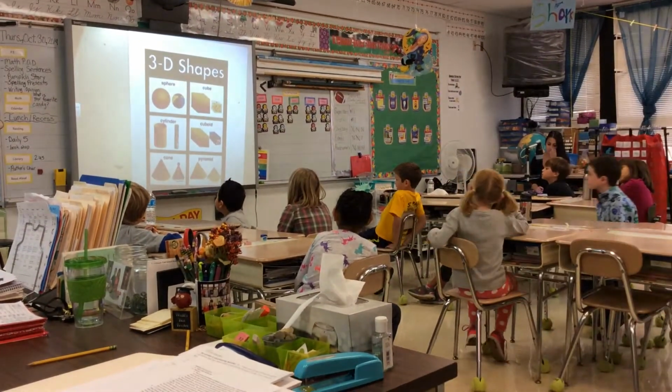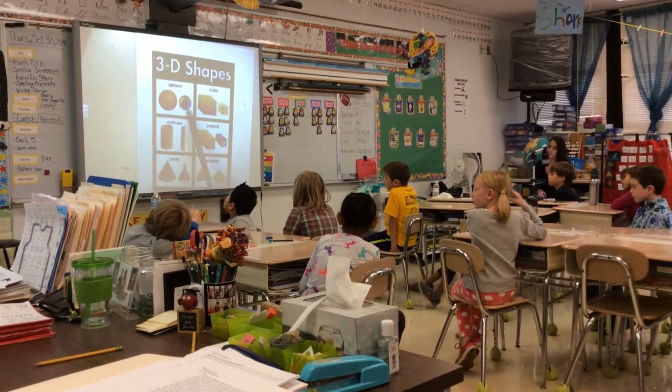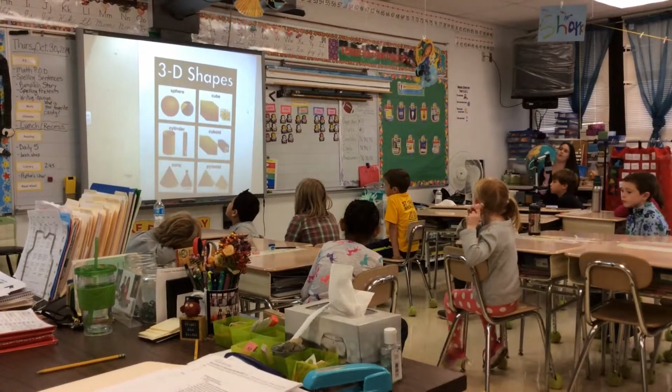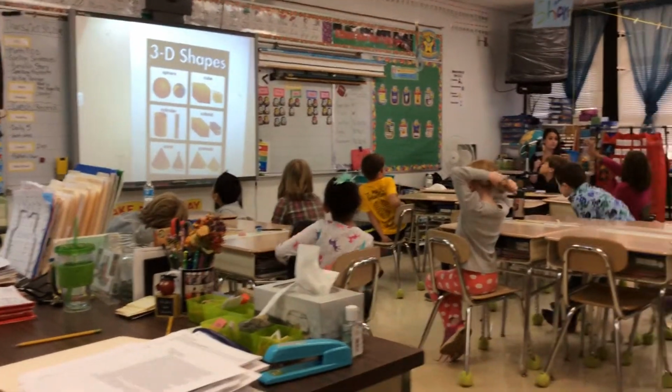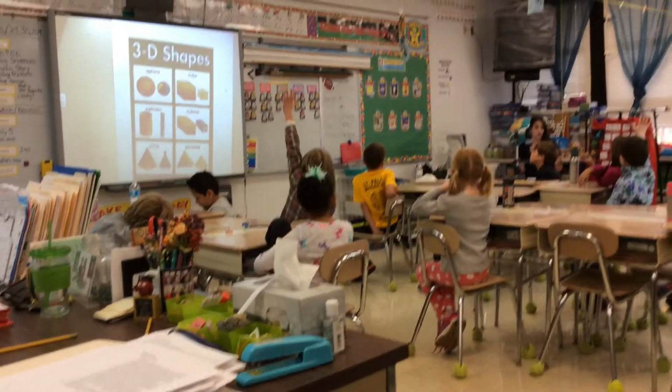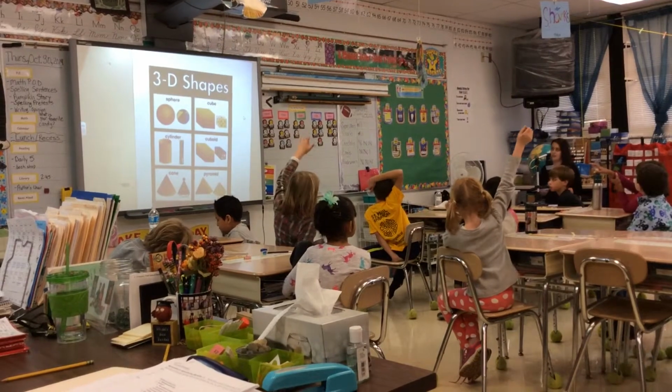First we're going to look at this. So we talked about a sphere. And so this shows a beach ball, right? What else can you think of that has the same shape as a sphere? Hannah? A kickball. Kaden? Your eyes in your head.